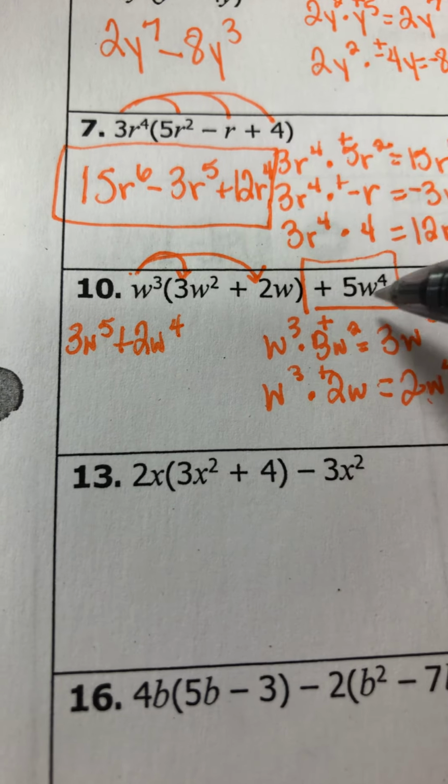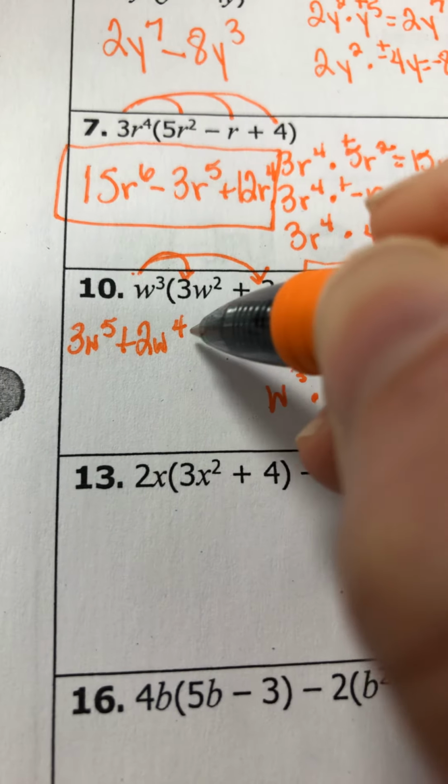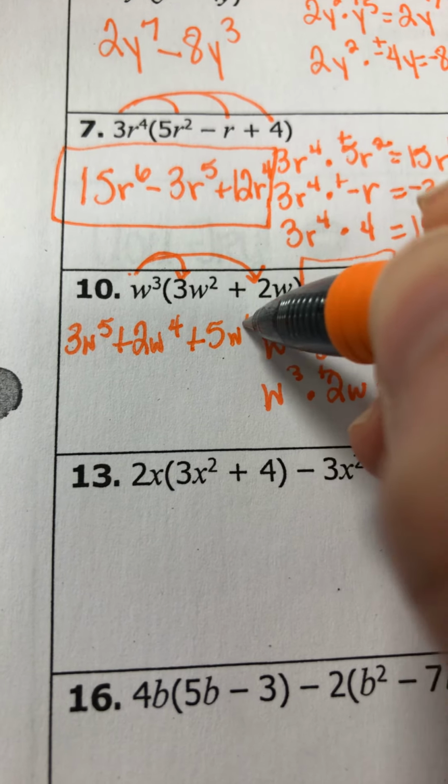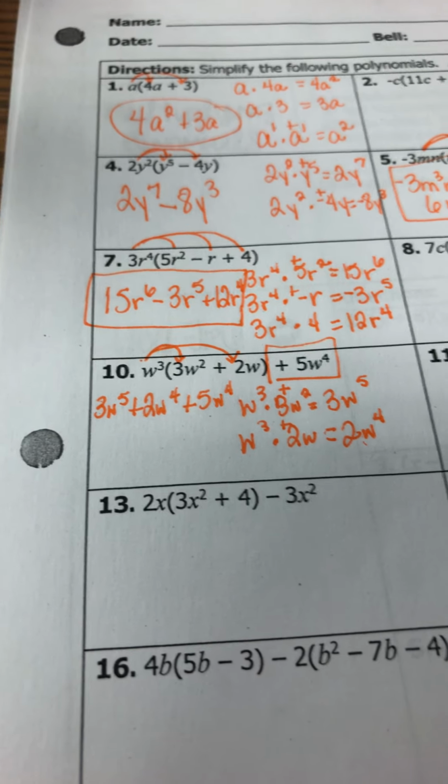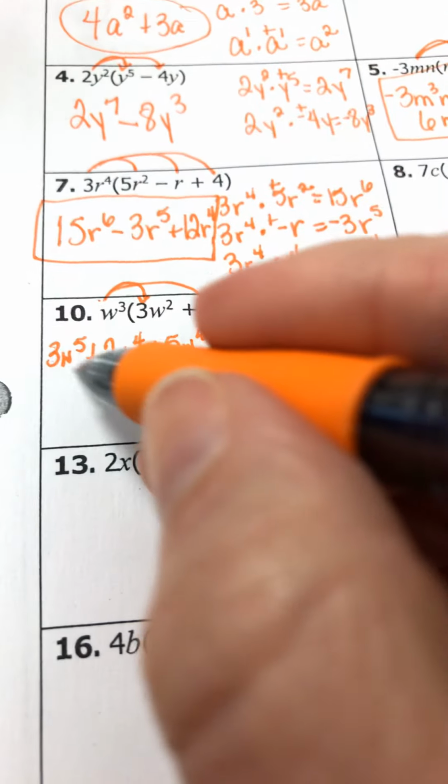That's just the parenthesis. Don't forget this out here, kiddos. So plus 5w to the fourth. We've finished with our multiplication. We've got that completed, done, and now we have this.